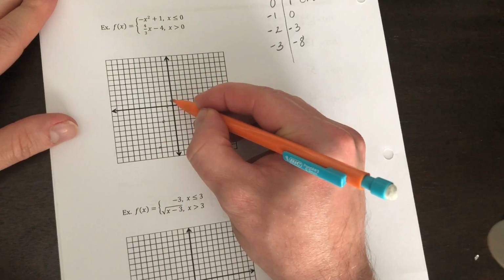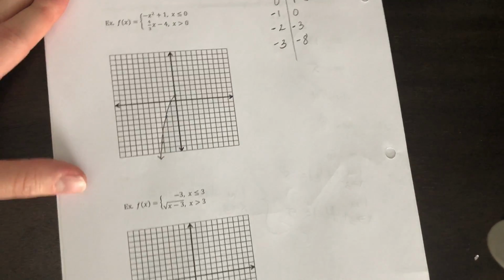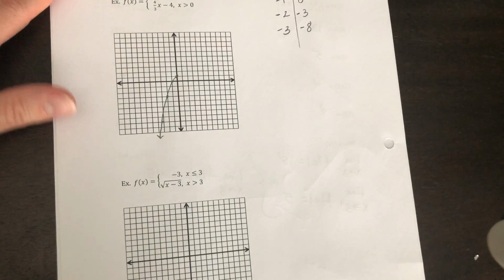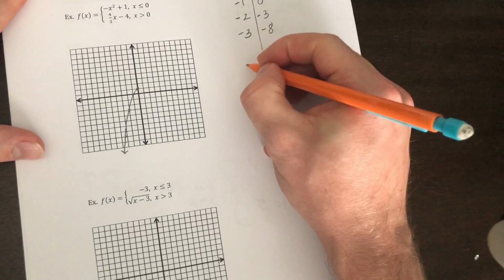Okay, so it's a parabola. So it should look like a parabola. It's not a straight line, so don't try to make it a straight line. And then I have the line 4/3 x minus 4.